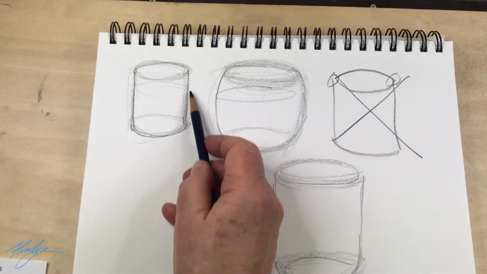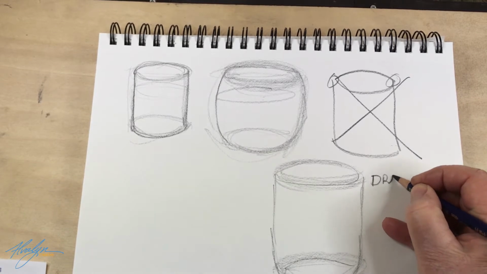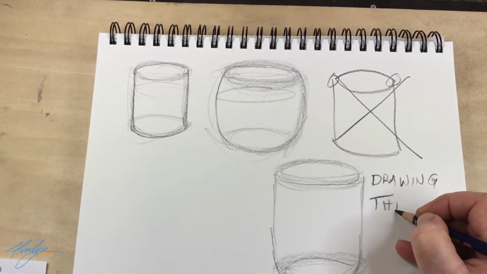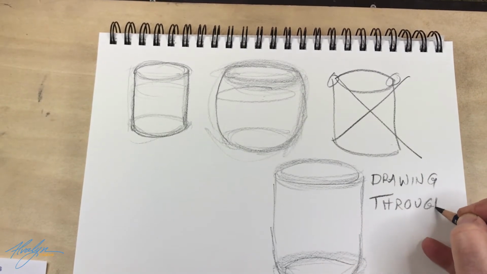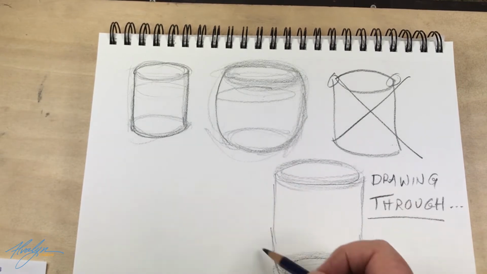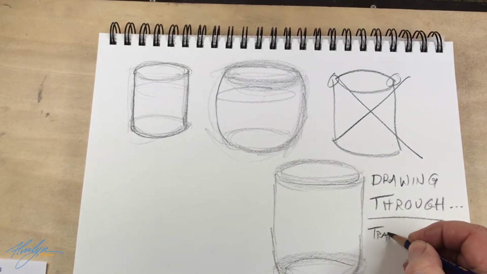So what I'm doing here also is called drawing through. And this is a technique where you're regarding the form, or drawing the form, as if it's transparent, and you see the other side.